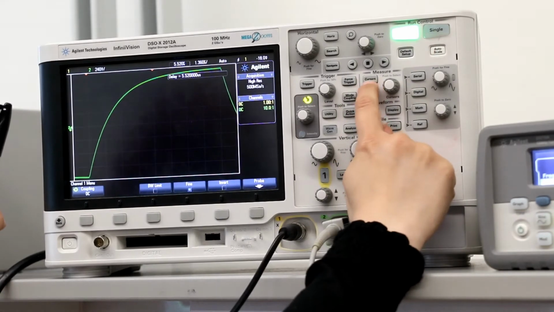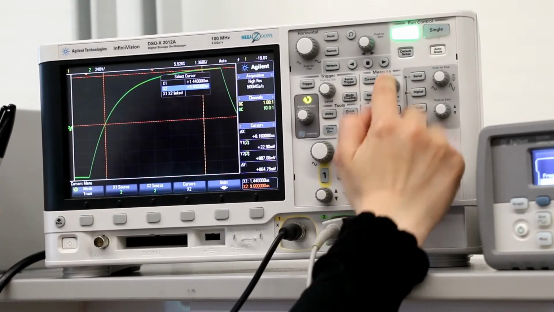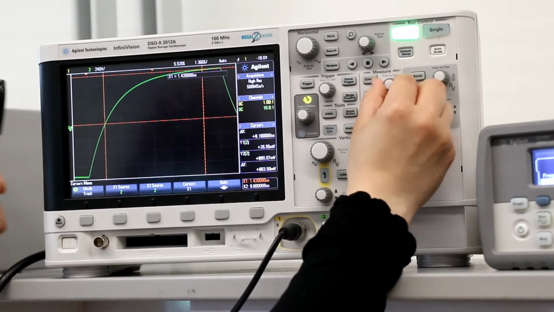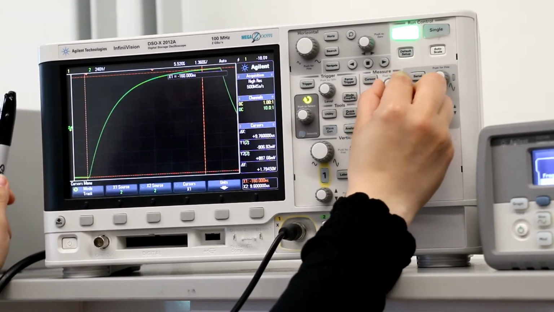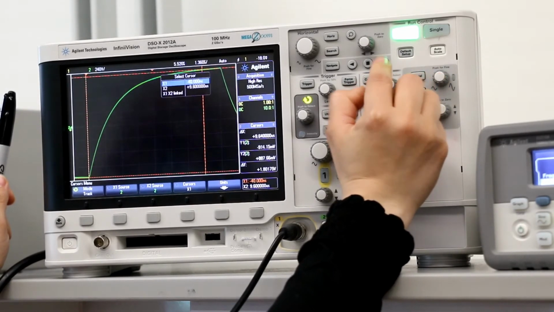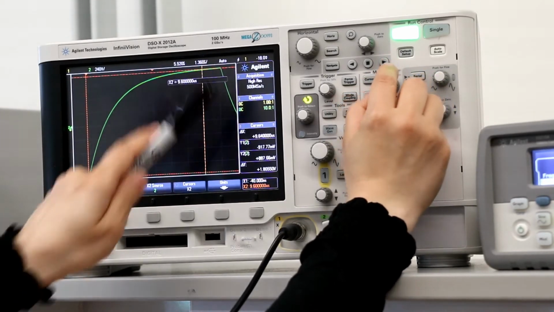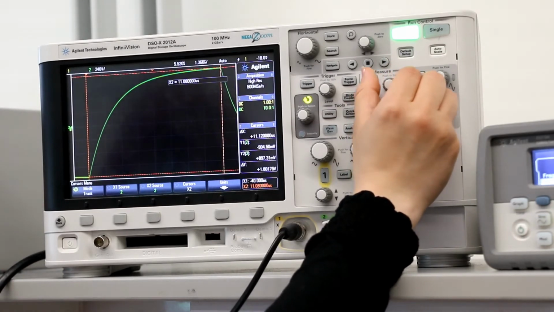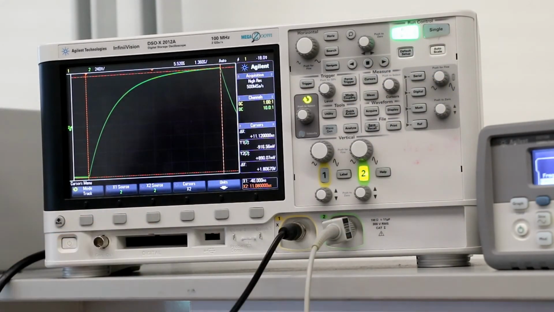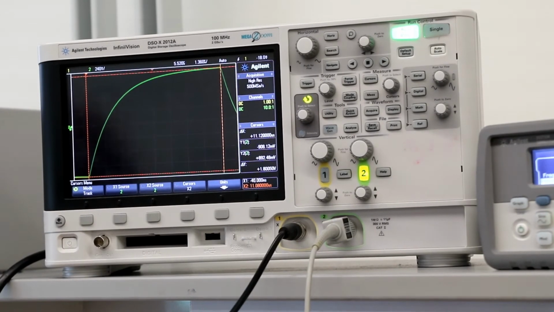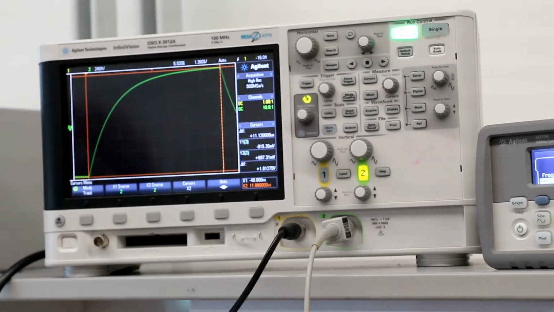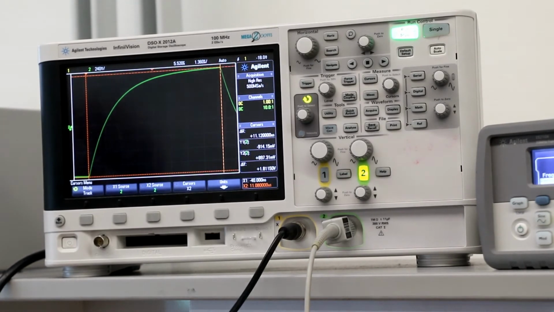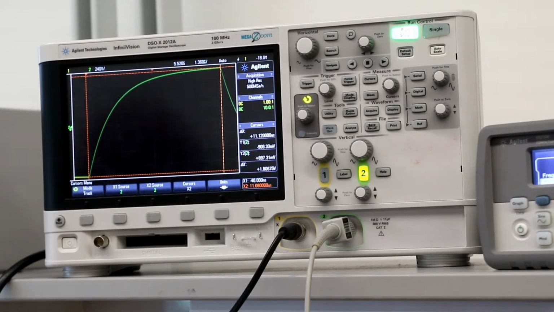So we'll use cursors, cursor x1 at the very bottom, then cursor x2 at the very top. Read delta y, which is 1.80. Multiply it by 0.632. 1.8 times 0.632 is 1.13.